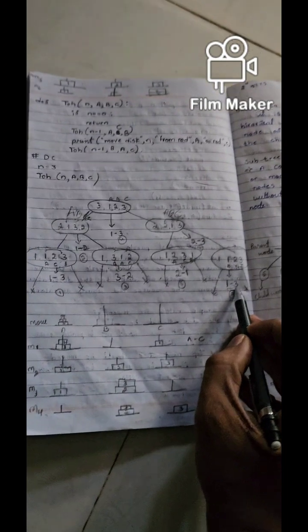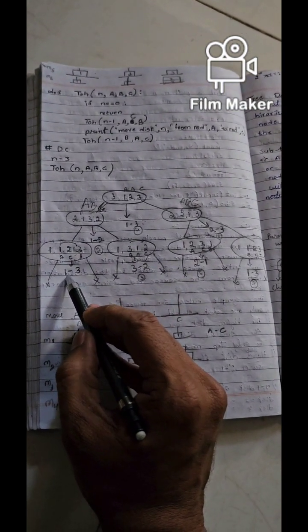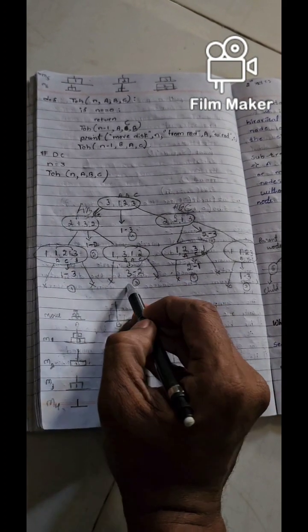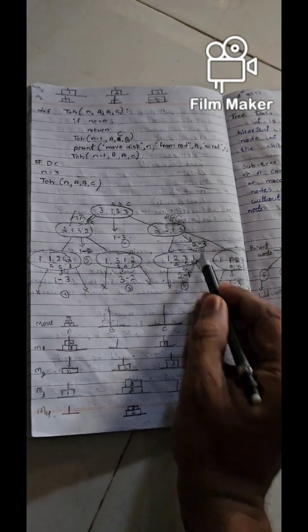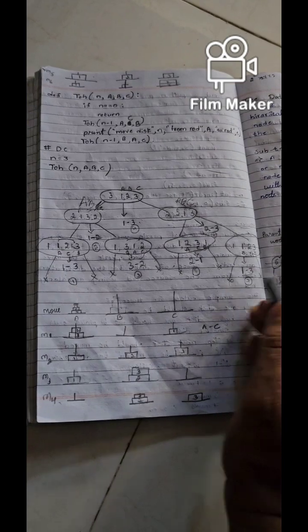So here, that's the steps you can observe. This is first, this is second, this is third, this is fourth, and this is fifth, this is sixth, and this will be the seventh. That's what is happening. You can observe here.